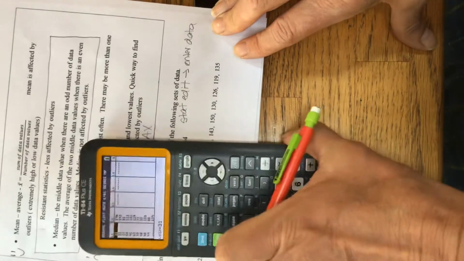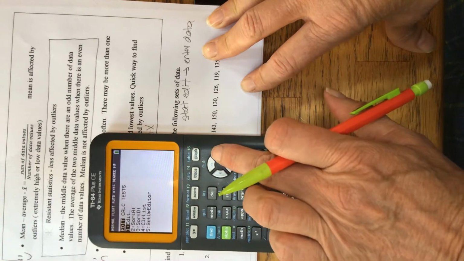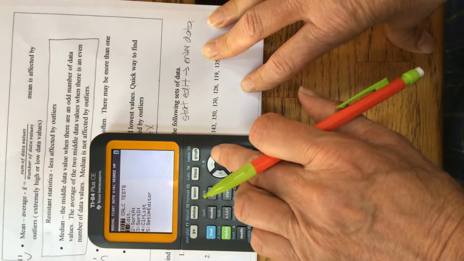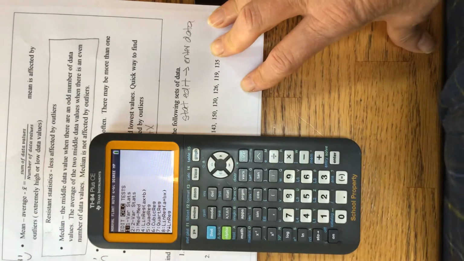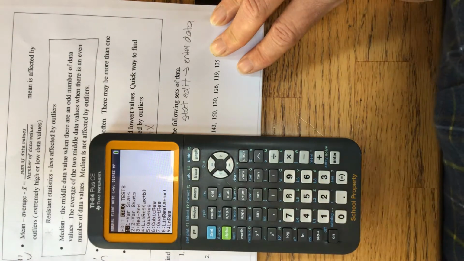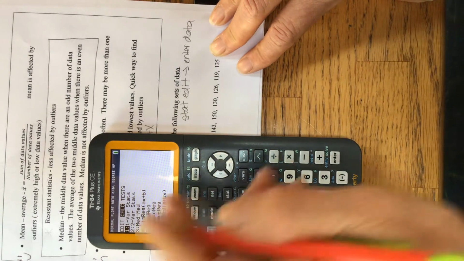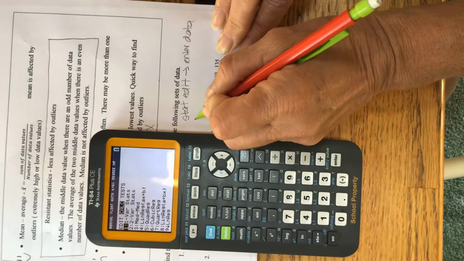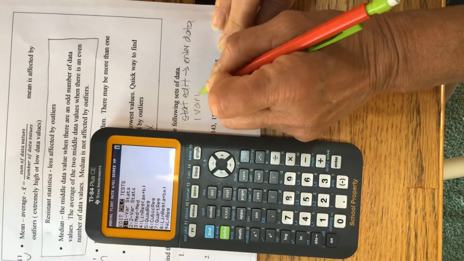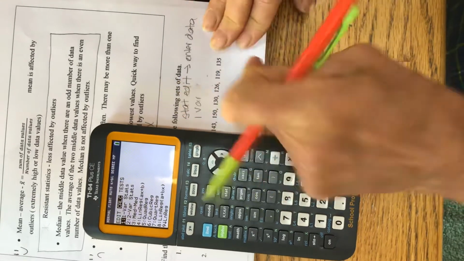Then you go, and you've probably already done this, I'm just doing this in case you forgot, you go over to calculate, because the calculate key will calculate some stuff. Now we put one variable in, one set of data. That's what's called one variable stats. So you're going to go to one var stats, just the way it says.